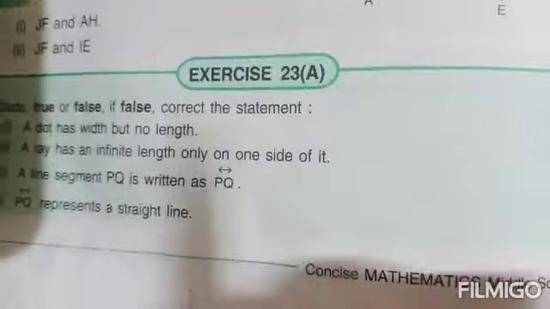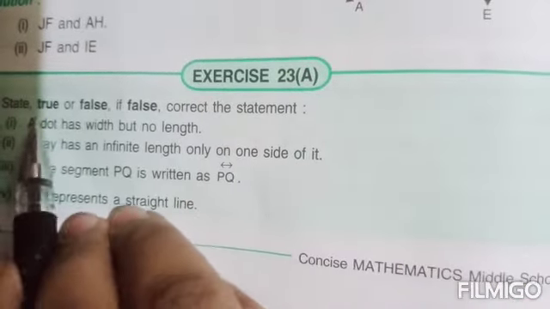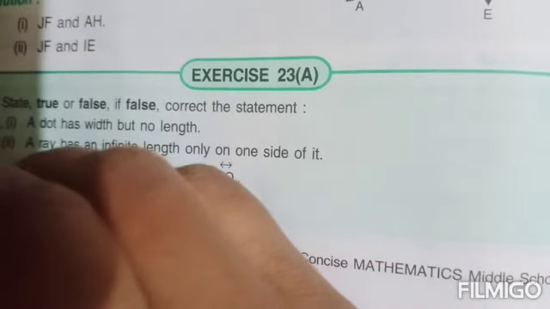Okay, exercise 23A, first question true or false you can do as homework.